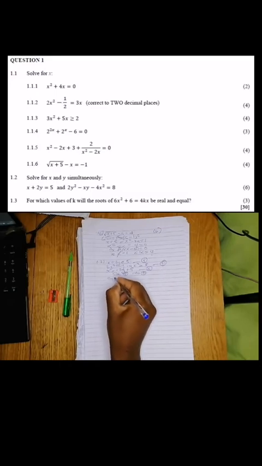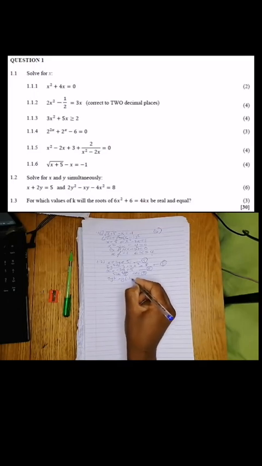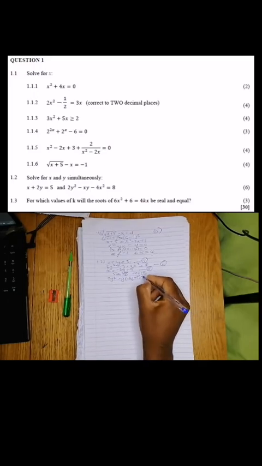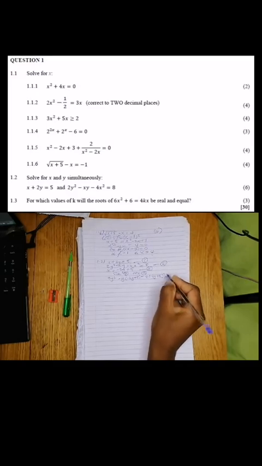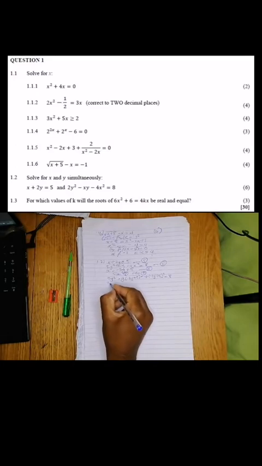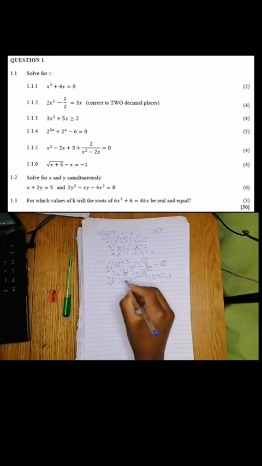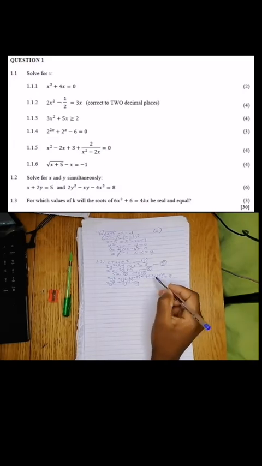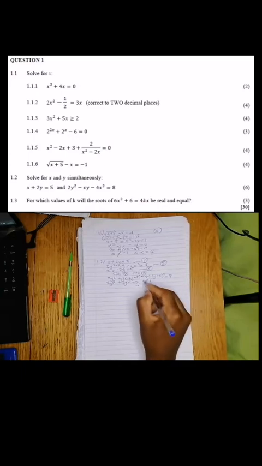Then we have 2y squared minus y into negative 2y plus 5 minus 4 into negative 2y plus 5 all squared is equal to 8. Then 2y squared, negative y multiplied by negative 2y will become positive 2y squared. Negative y multiplied by positive 5 will become negative 5y. And then negative 4 multiplied by negative 2y will become positive 8y. And then negative 4 multiplied by, no, sorry.